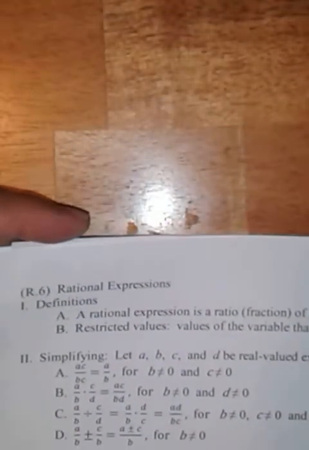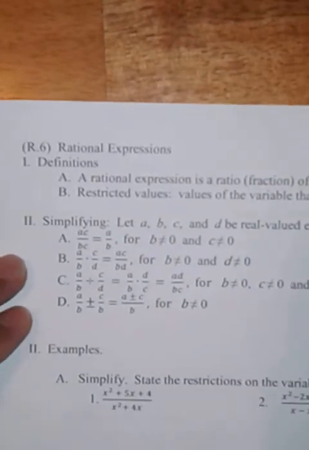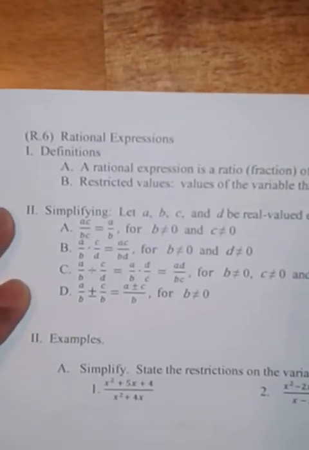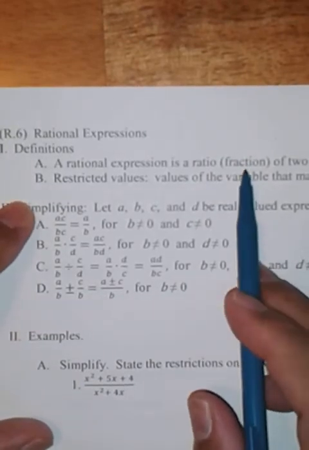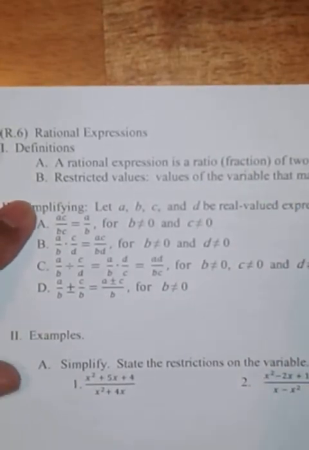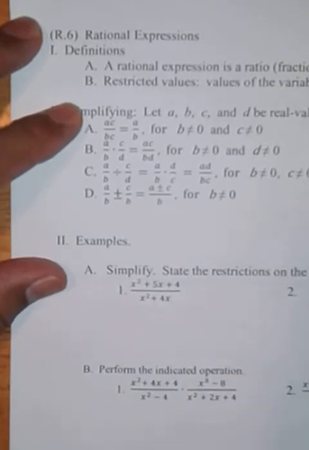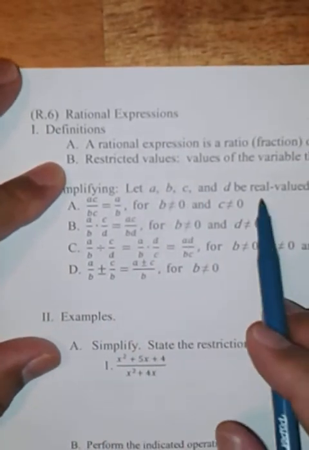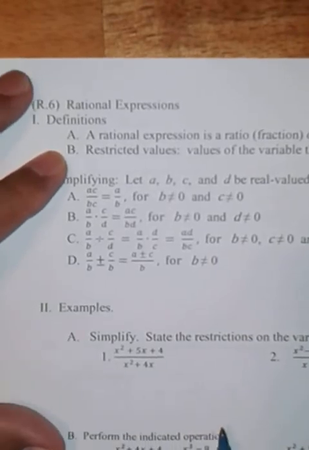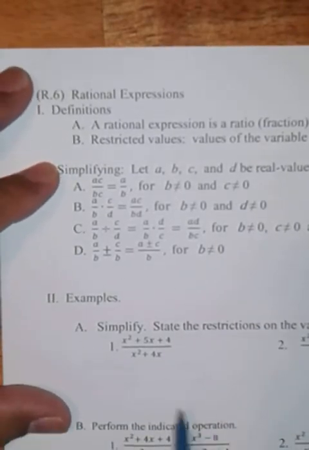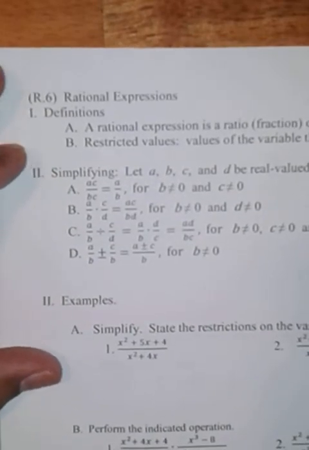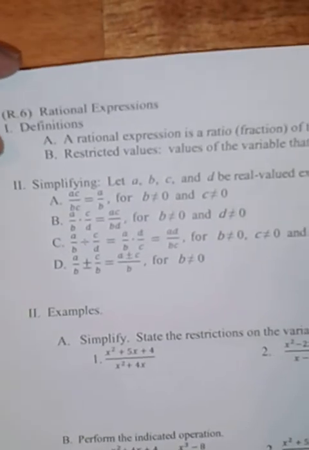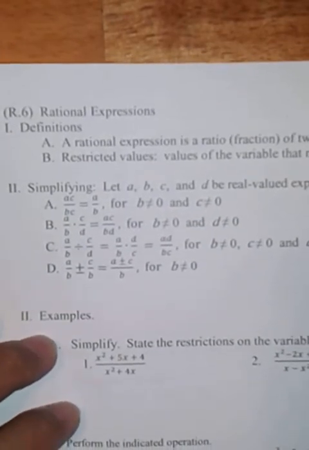All right, so let's go on to section R6, I'm sorry, that was R5. So R6, titled Rational Expressions. All right, so definitions, a rational expression is a ratio or fraction of two polynomials. And that means that you have a fraction with a polynomial on top, polynomial on bottom. Restricted values are values of the variable that make the denominator 0. So sometimes that might be possible, and so you would say x cannot be that number that would make the denominator 0.